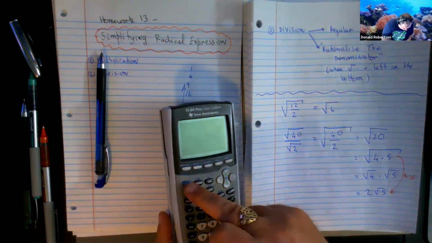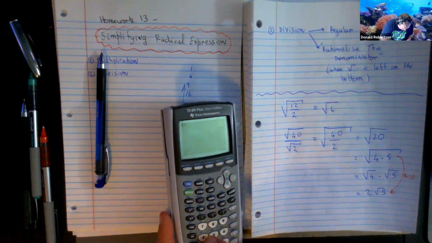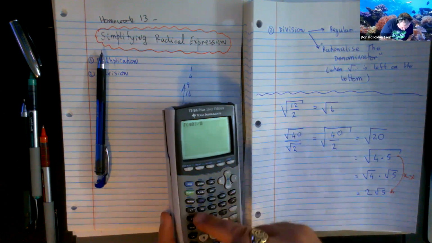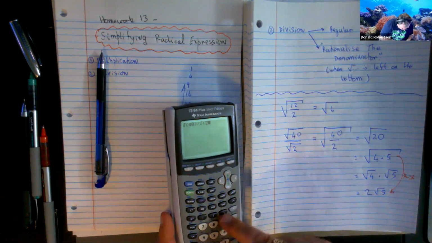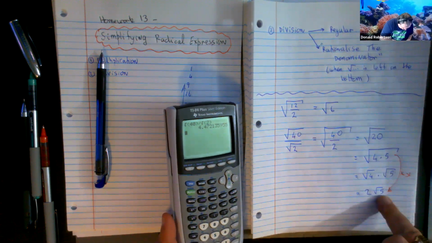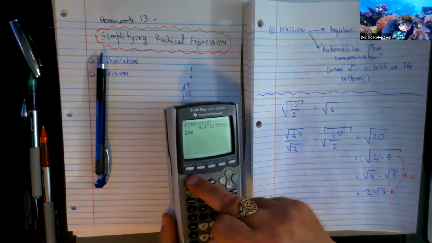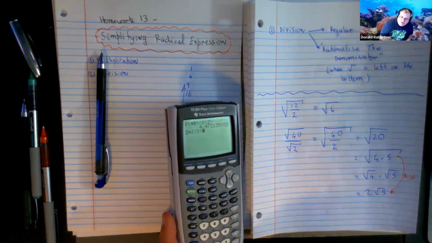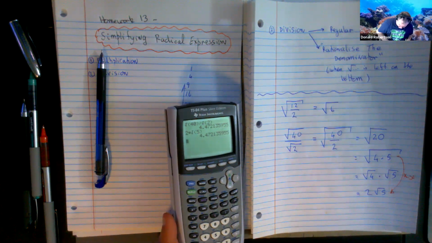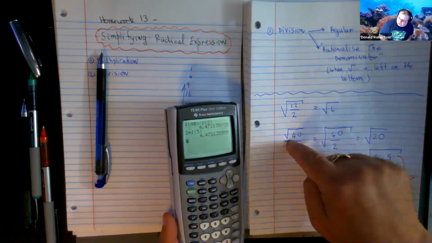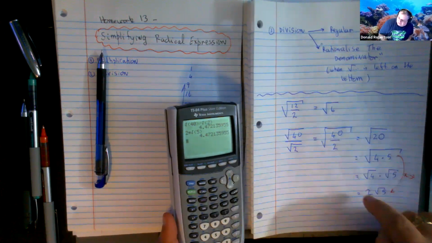You can do the square root of 40, like that, divide it by the square root of 2, and you'll get an ugly decimal. Then take your answer, 2 times the square root of 5, and you should get the same ugly decimal. What that is telling me is that this guy is worth the same as that. It means I did not screw up, right? I know I've got a good answer.